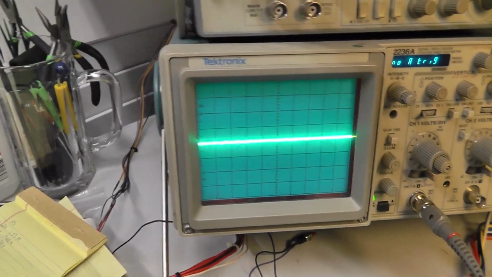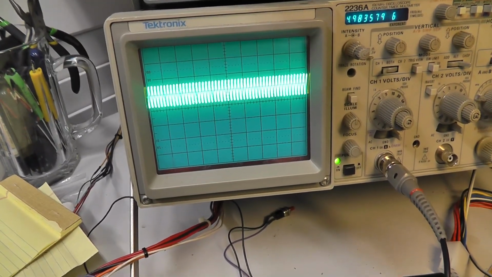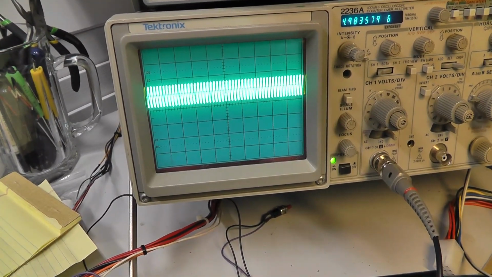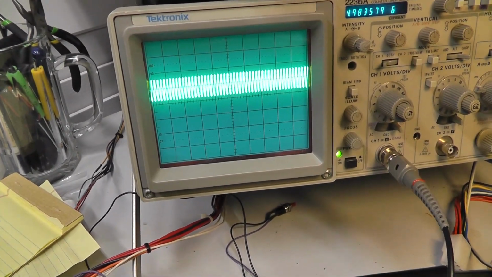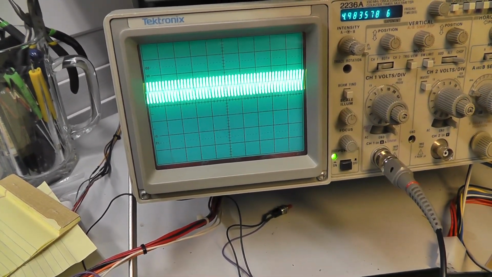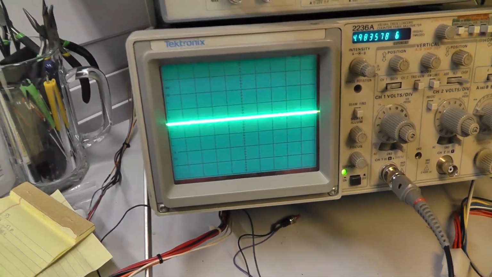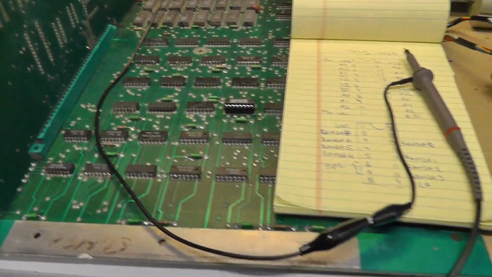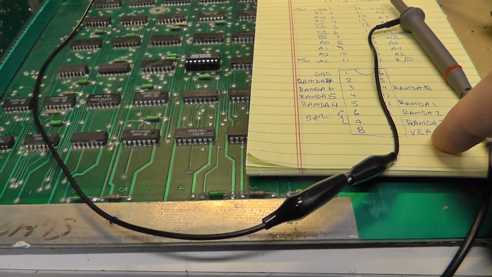Crank this bad boy up a little bit, about 5 megahertz. Both signals could be the same or the opposite of each other, but just pulsating at 5 megahertz. So shift and load looks good. That VRA, I don't know if that's supposed to be high or not.